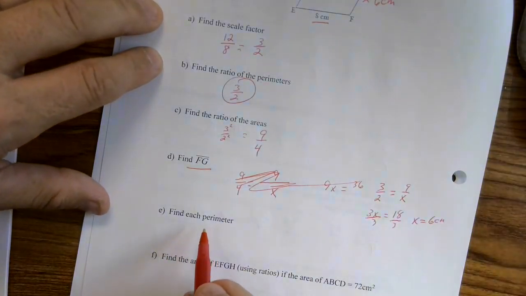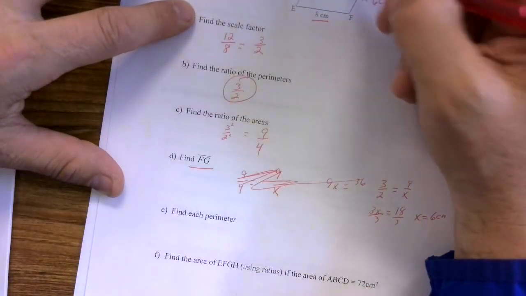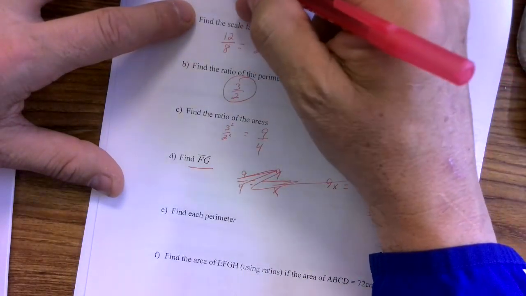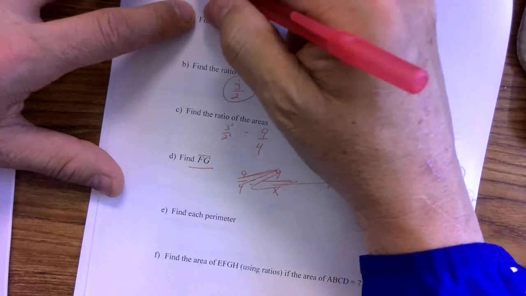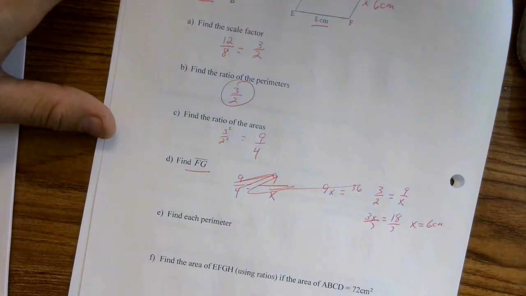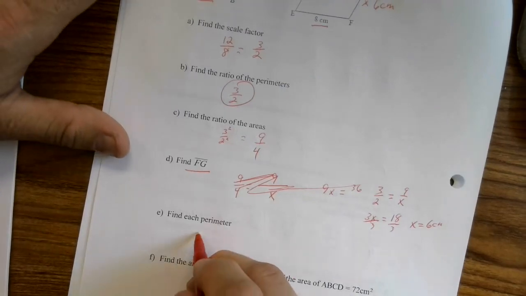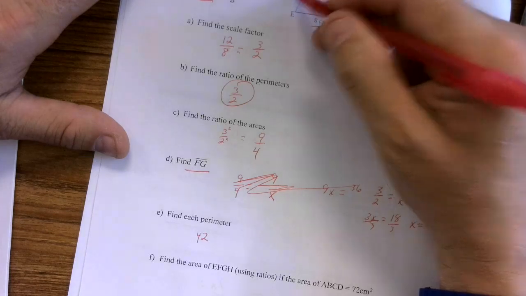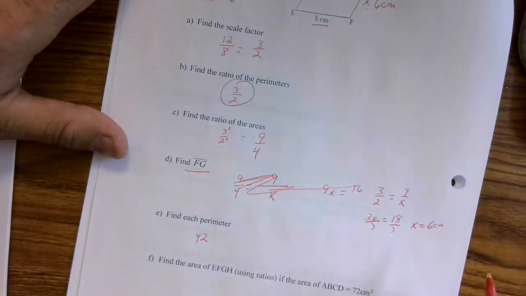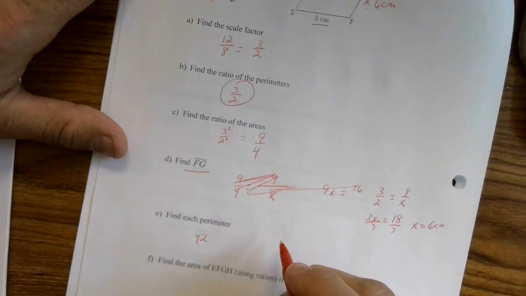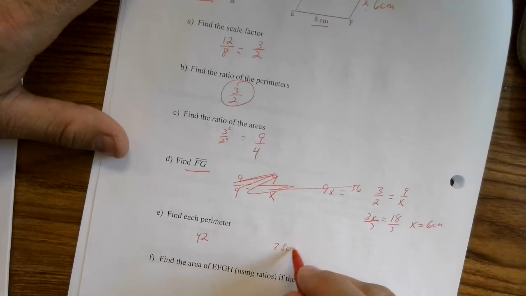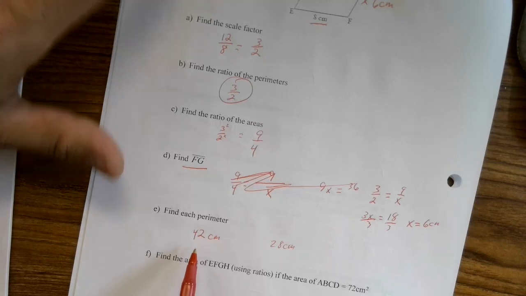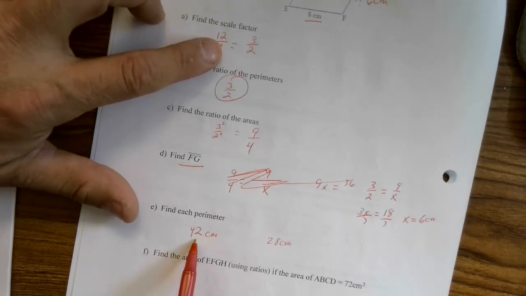Now the perimeter, we can find out the perimeter of each of them. 12, 12, 9, and 9 would be 24 plus 18, which is 42. Now the smaller one, 8, 8, 6, and 6 would be 16 plus 12, 28 centimeters. Now we could have done 3 over 2 of this one to figure out our other one. We just added them together.